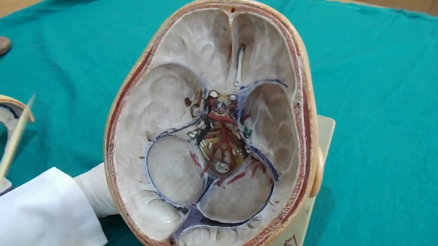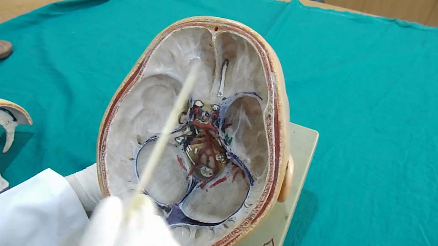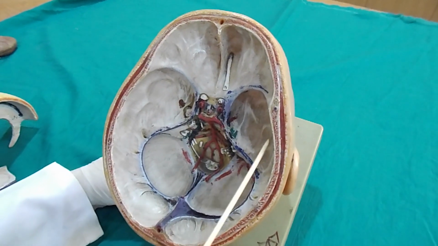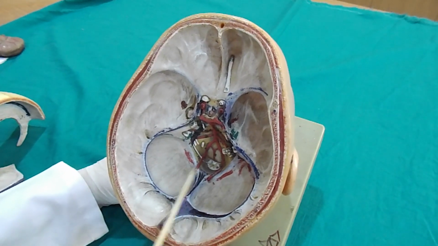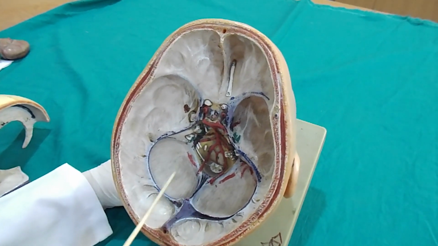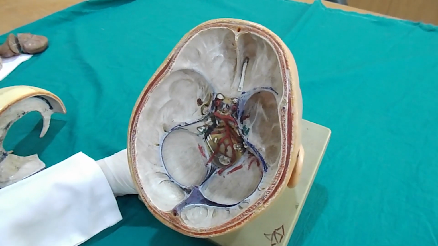Look at this model. This is the cranial cavity showing the three fossae. This is the anterior cranial fossa. This is the middle cranial fossa, while this is the posterior cranial fossa. Posterior cranial fossa is called cerebellar fossa because it lodges the cerebellum. Cerebellum here, we will put the cerebellum.